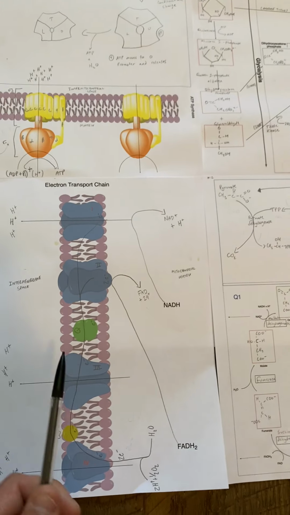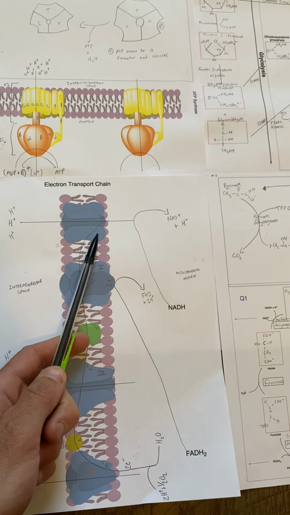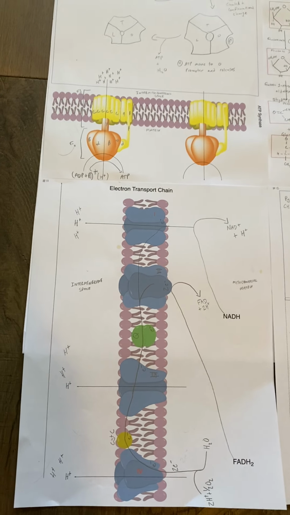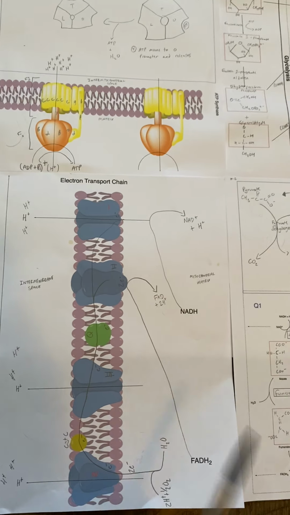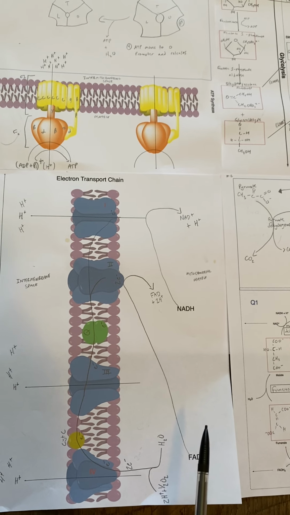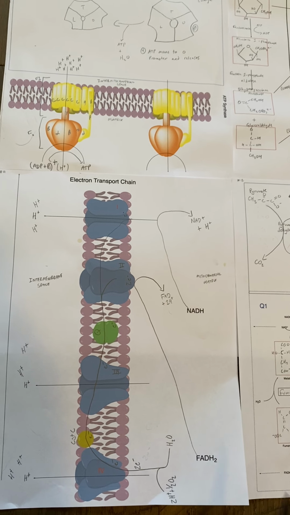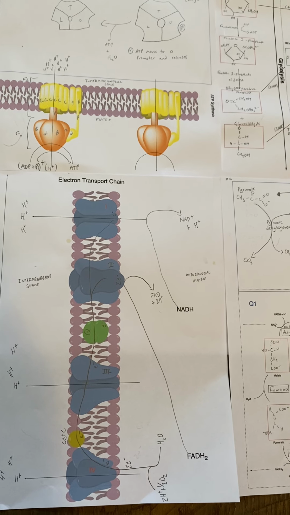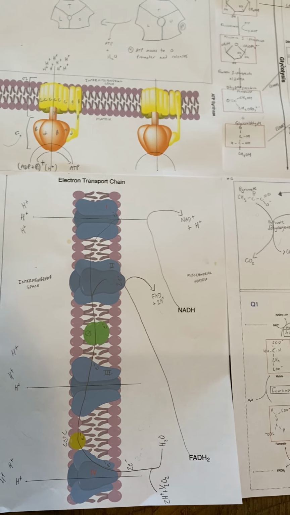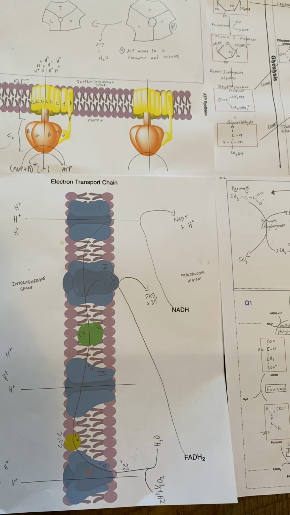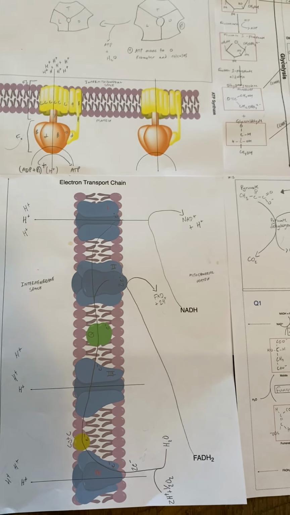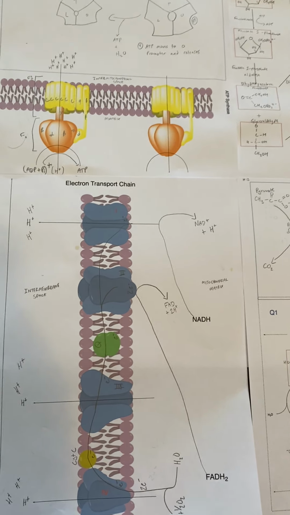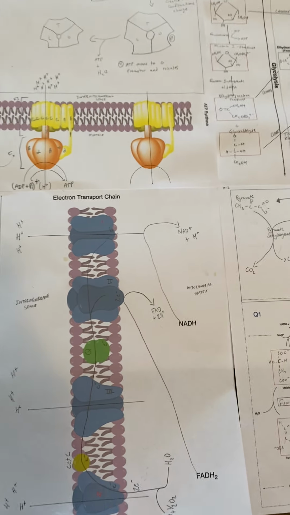Electrons from NADH are donated to complex 1, and from FADH2, they're donated to complex 2, and then they're passed down the chain. This pumps protons into the intermembrane space from the mitochondrial matrix, which creates the concentration gradient within the intermembrane space, which allows ATP synthase to create 2.5 ATP per NADH molecule and 1.5 ATP per FADH2 molecule, which results in 30 ATP being generated in cellular respiration.